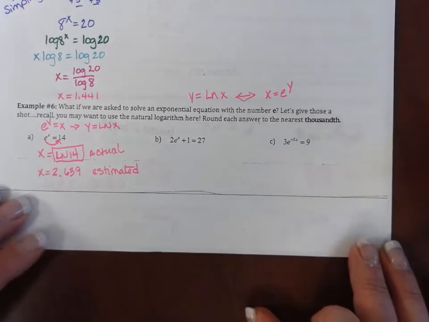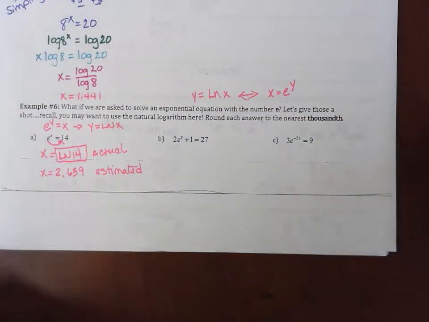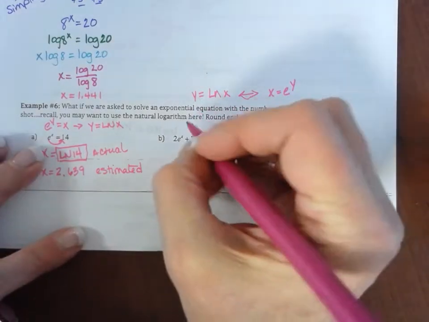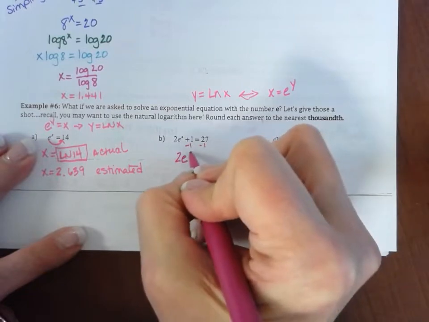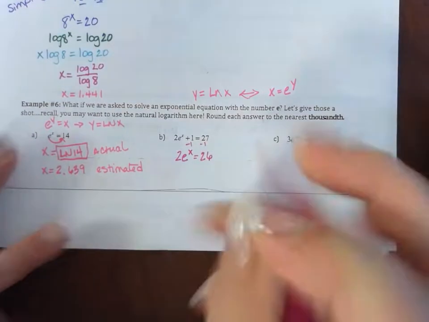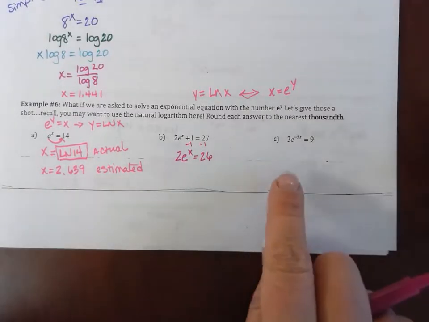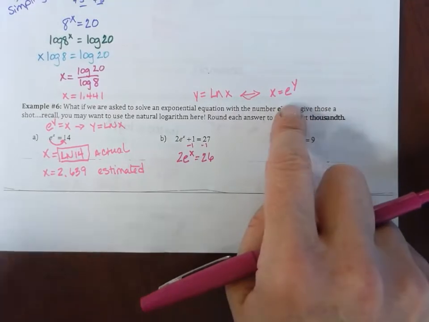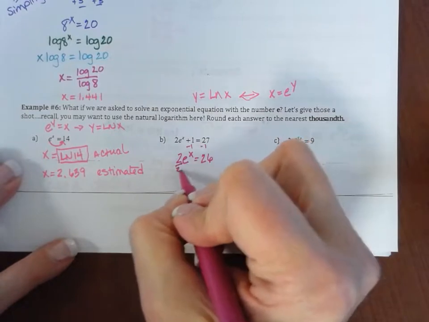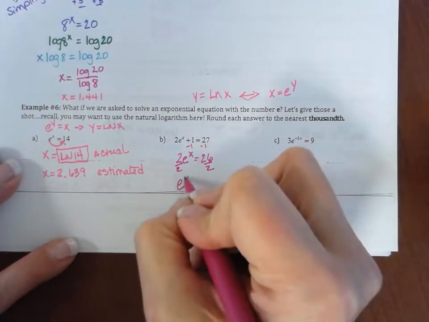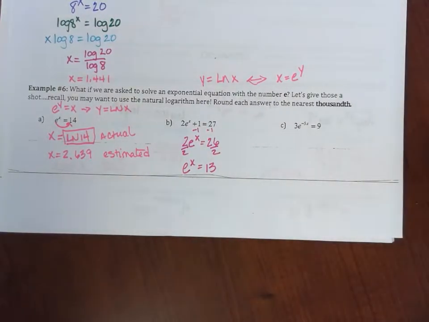Yes? All right, for number 2, I want to simplify it first. So that means I'm going to subtract 1 and get e to the x is equal to 26. I want e by itself, so I can put it into the ln. So I'm going to divide by 2 first. So that's the main thing that you got to do first.